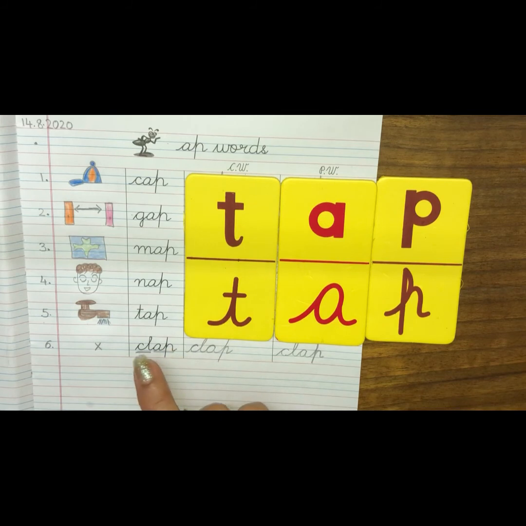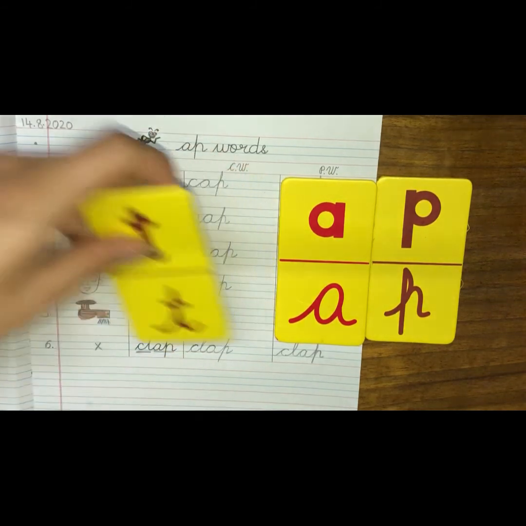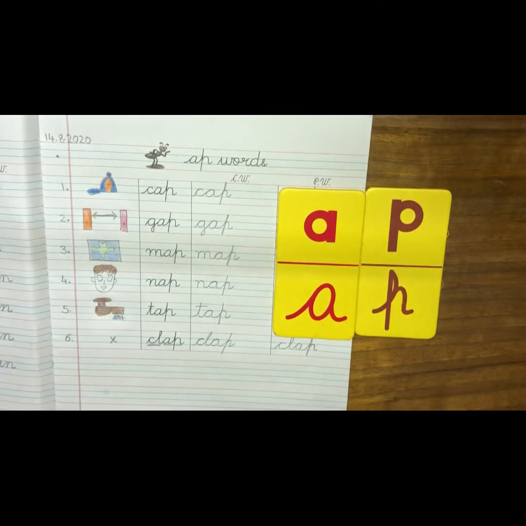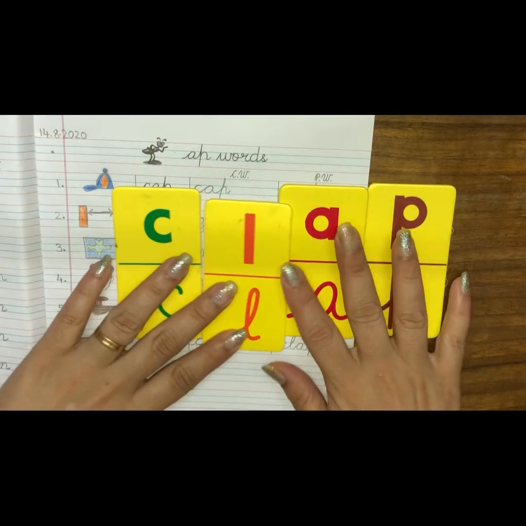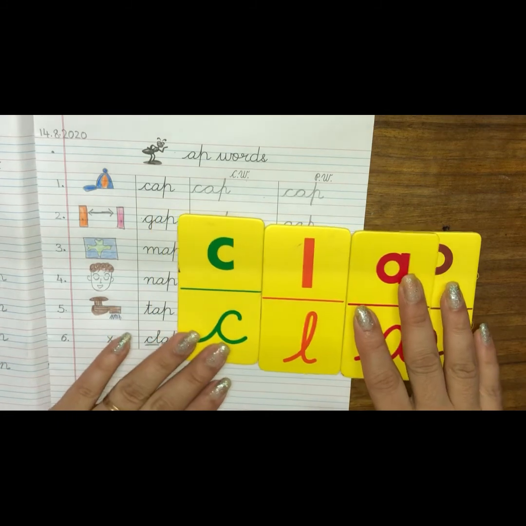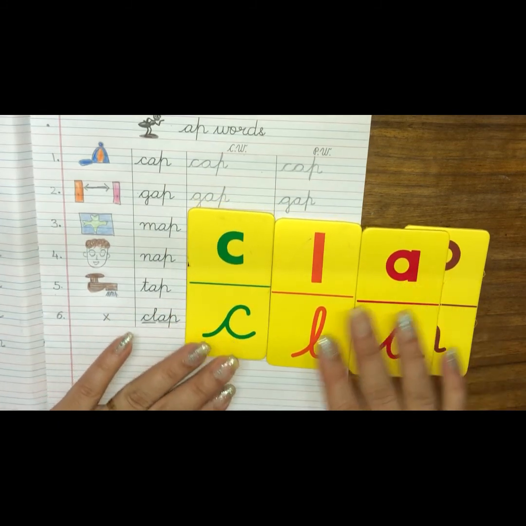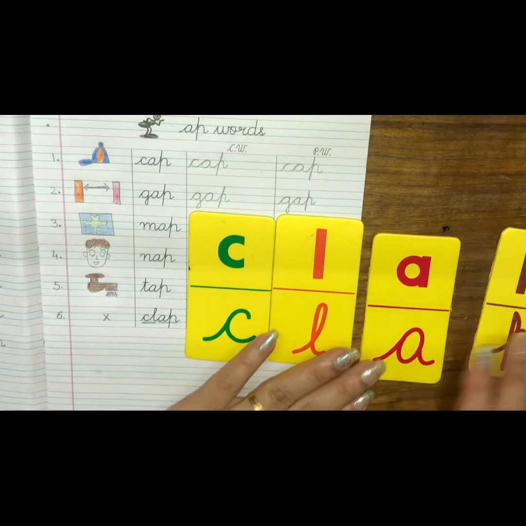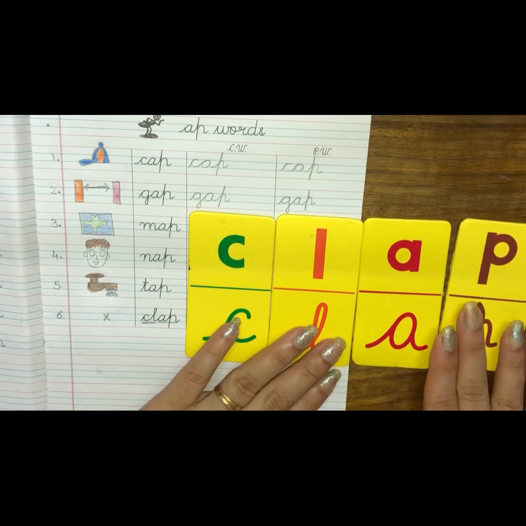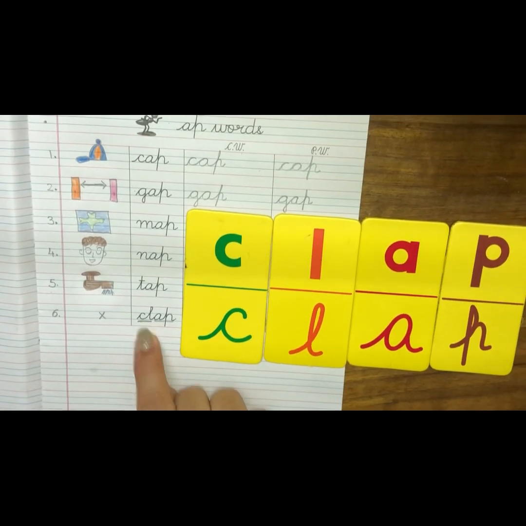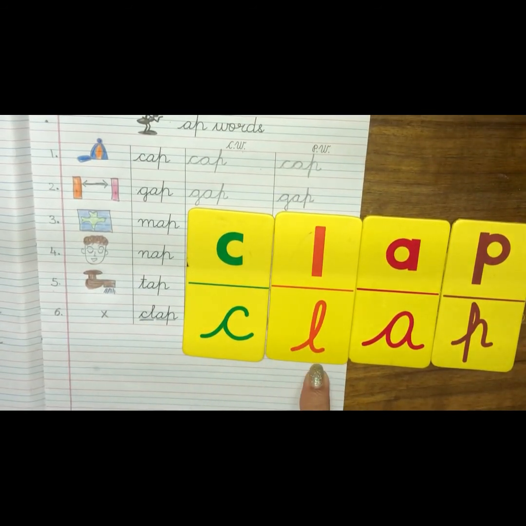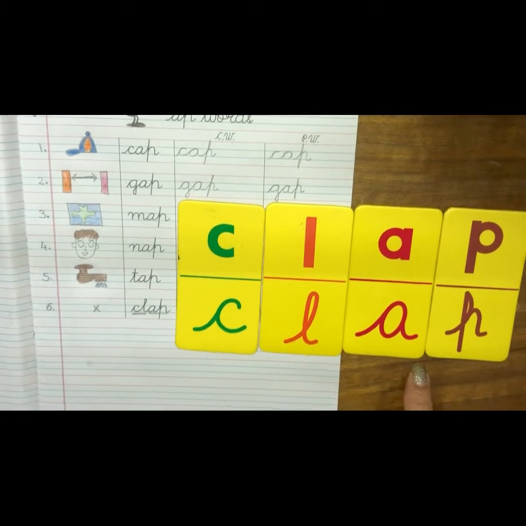Now, next word. We need K and L to make "cl". So, take out your T, bring in K and L. Okay? So, here, "cl", again, "cl", "ap", clap.